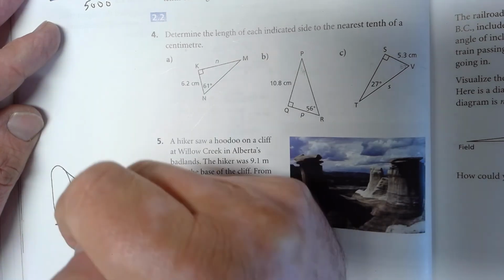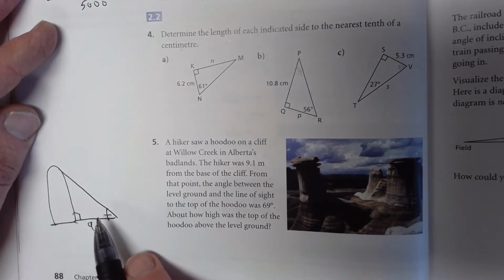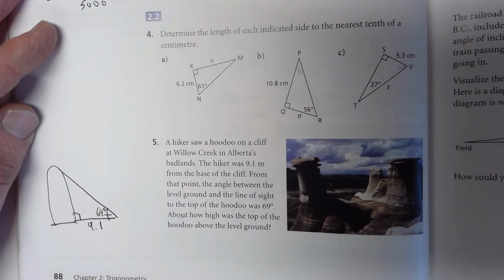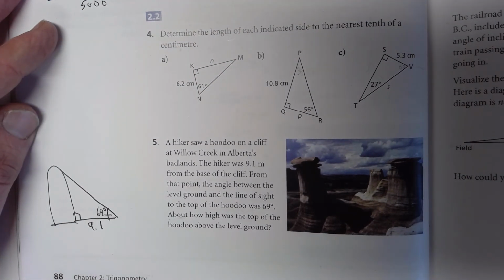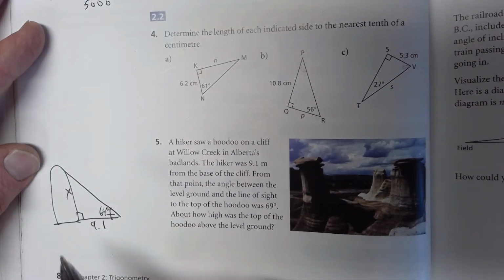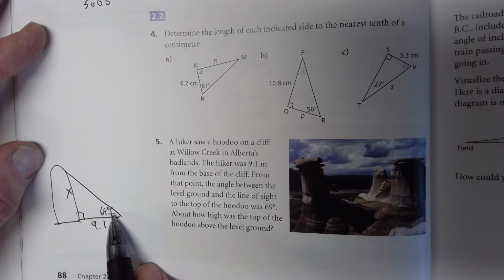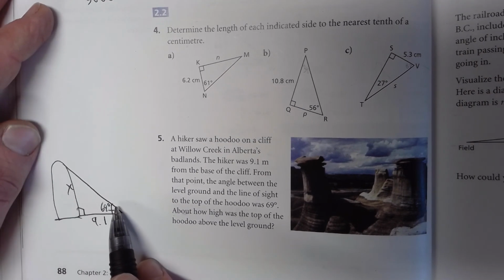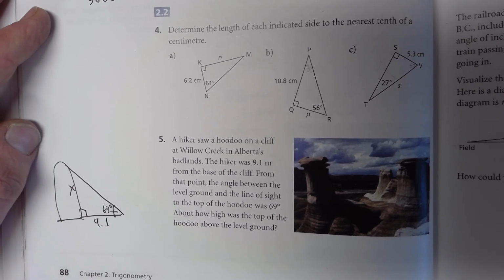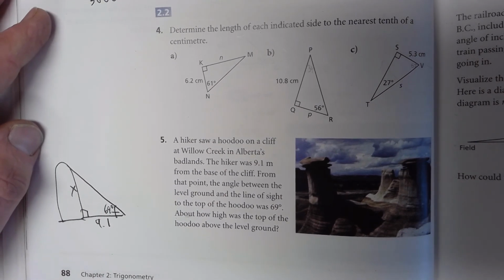So this angle, and this would be a right angle right here. So we have this angle here of 69. So how high was the top of the hoodoo above level ground? You figure out the unknown side right here. Tangent of 69 degrees equals x over 9.1. A nice multiplication word problem to finish off your day.